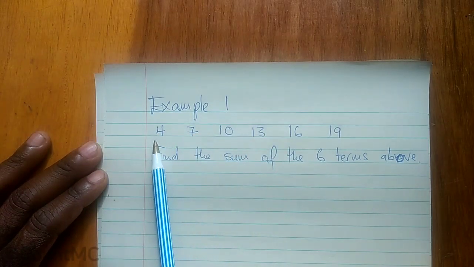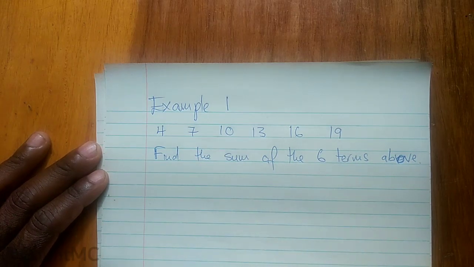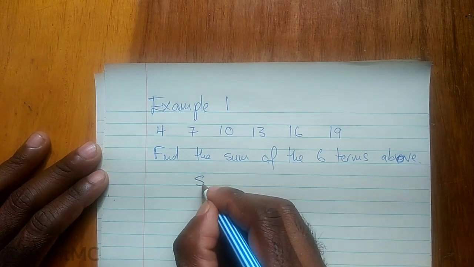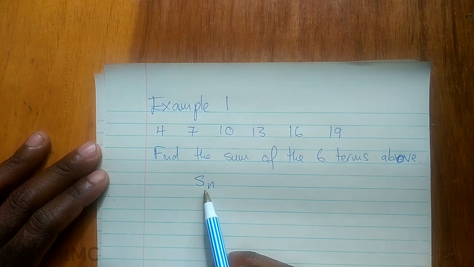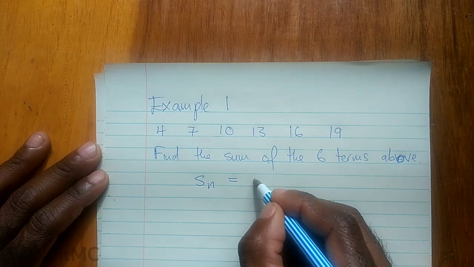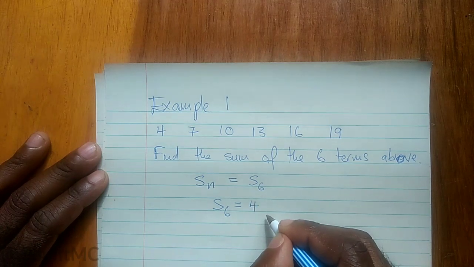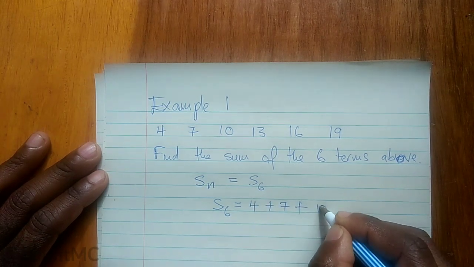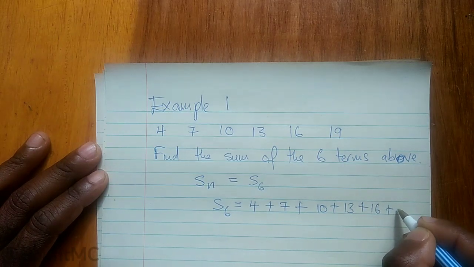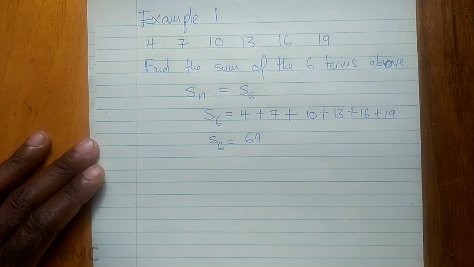Example 1. You have this linear pattern. Find the sum of the 6 terms above. So initially when introduced to series, we said you write Sn for sum of series, and if you are adding 6 terms, you write S of 6. So the sum of those 6 terms, we add them like this: 4 plus 7 plus 10 plus 13 plus 16 plus 19. That's the first way.